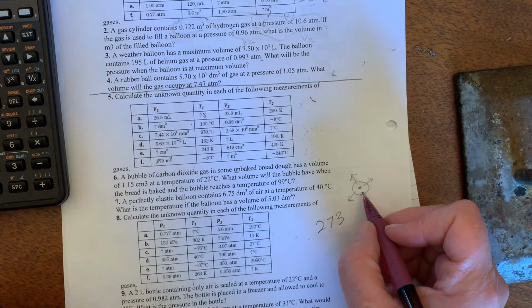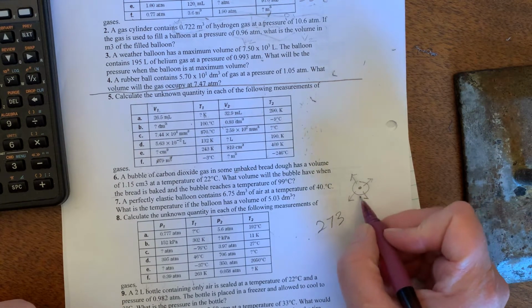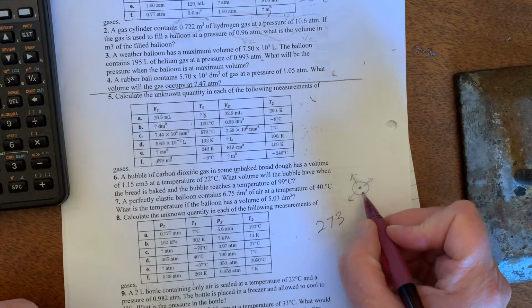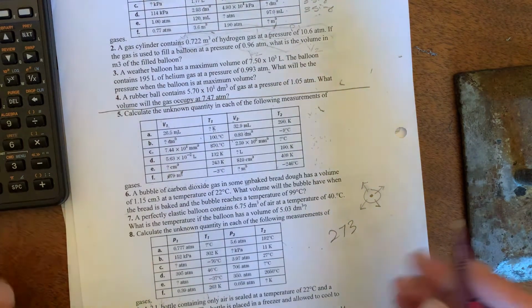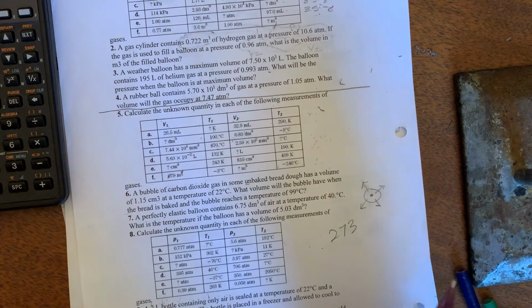But as it does that, it increases the volume of the area where it's located inside the bread. And that's how bread gets big and spongy as it rises, which is kind of a neat deal.